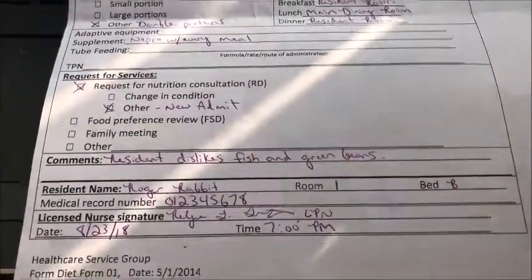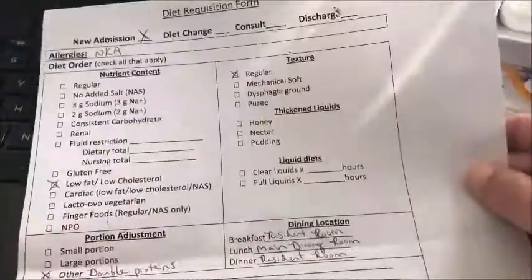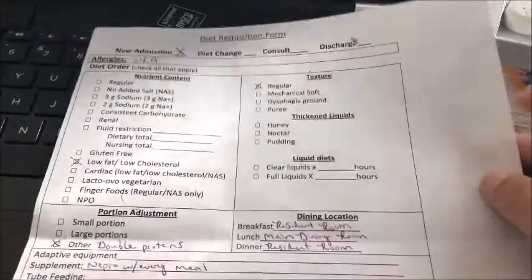So with that being said, that's all I have for this video. Again, just how to figure out diet requisition forms, how to fill them out.